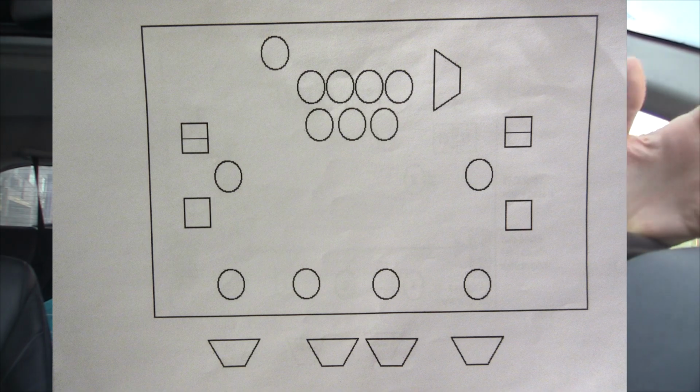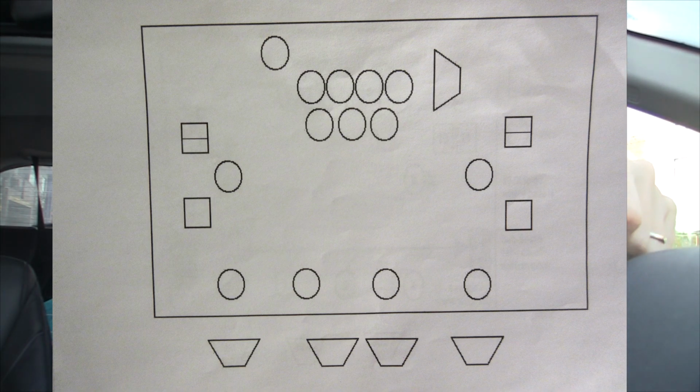And so here, there's a couple of ways you can do this. You can approach it from a stage manager's point of view or a sound person's point of view. I mean, it's a blank slate. The circles equal microphones, the squares equal DI boxes, right? So that's one thing. Stage plot, input list, they're both the same thing in this case.